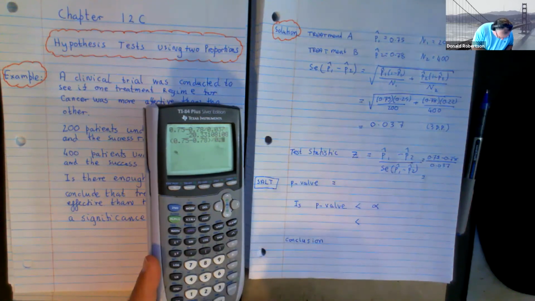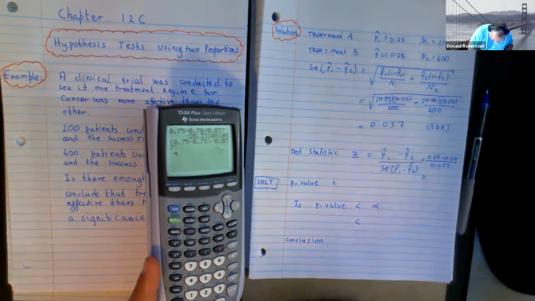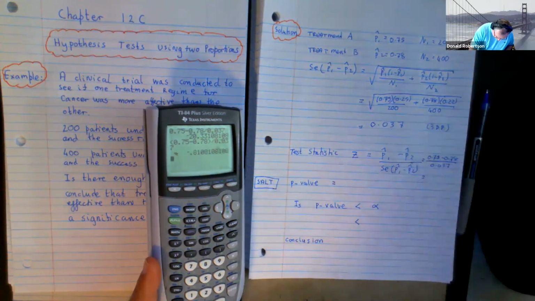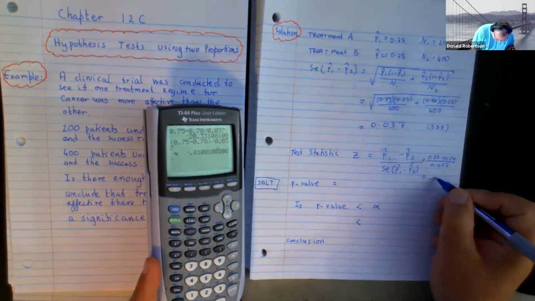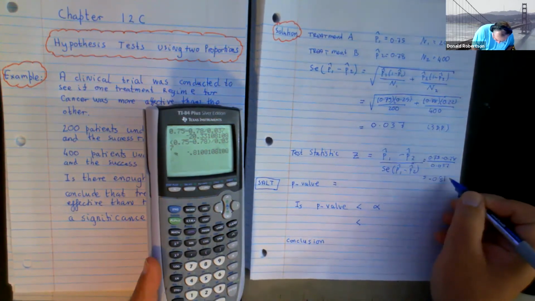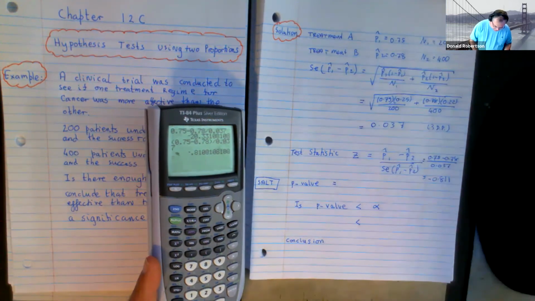Order of operations. In other words, you need to do the top before the bottom. And hopefully I got this sorted out. And we get -0.811, at least to 3 decimal places.